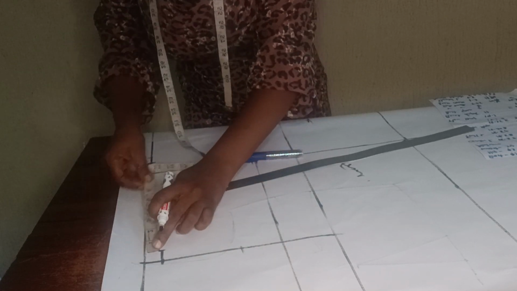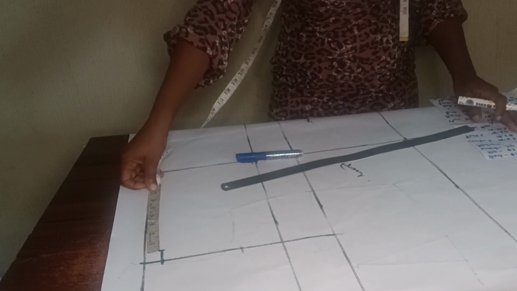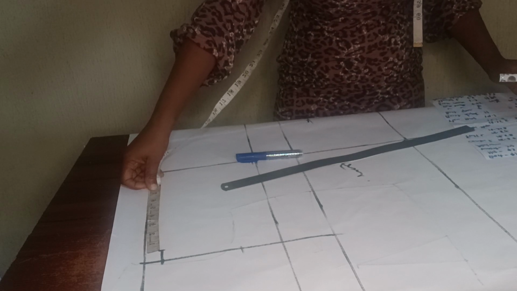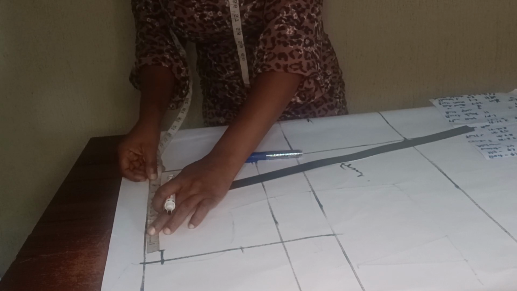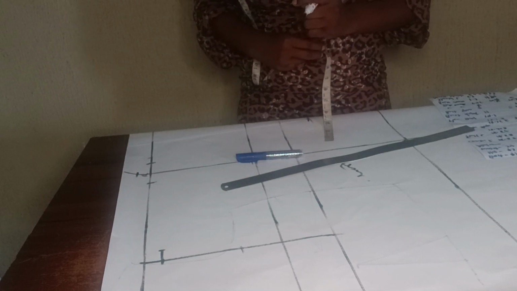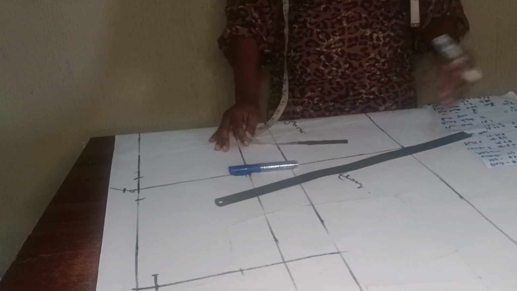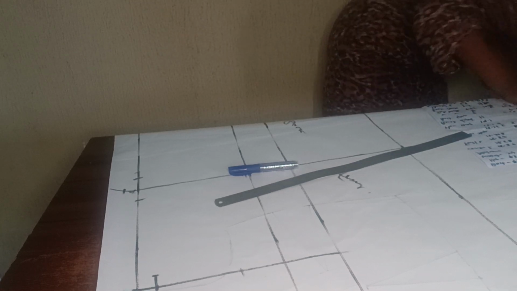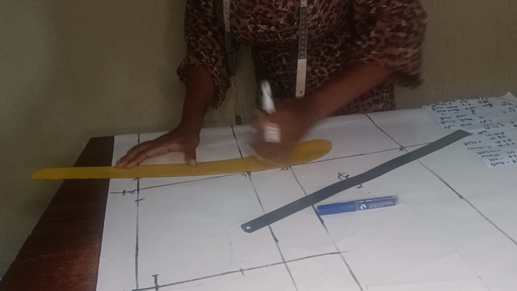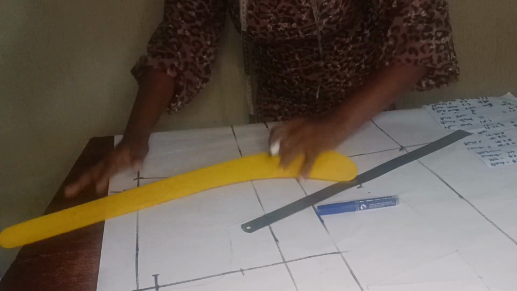So from this line, I'll now take my front hip, front waist. So what's my front waist? My front waist is 8.5. Okay, do you get 8.5? Okay, so I'll use my hip curve to join this point to C. That's my hip line. Then do the same here too.